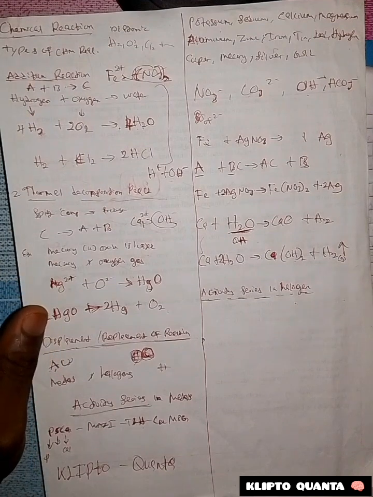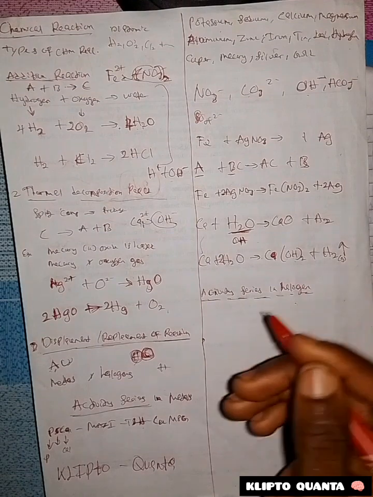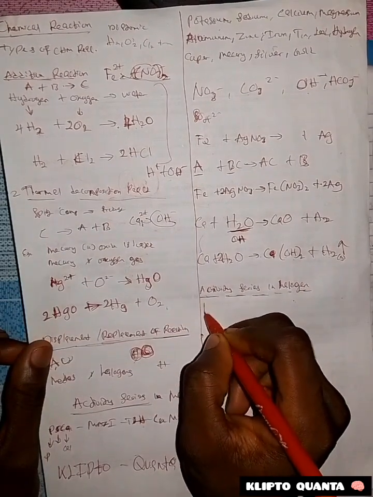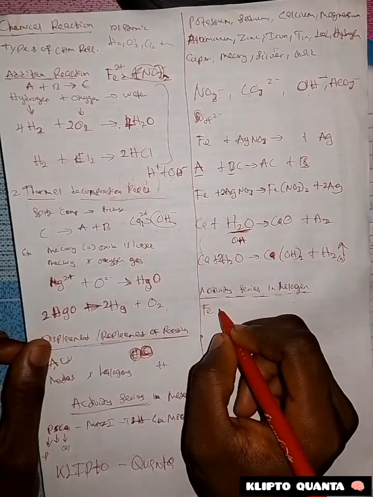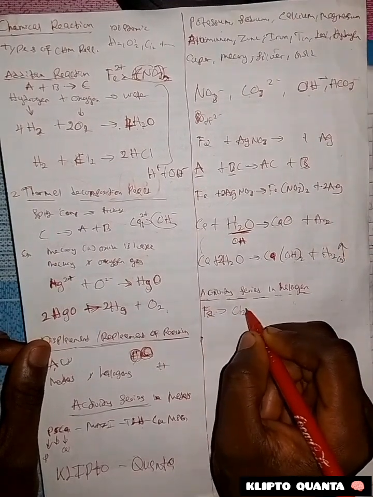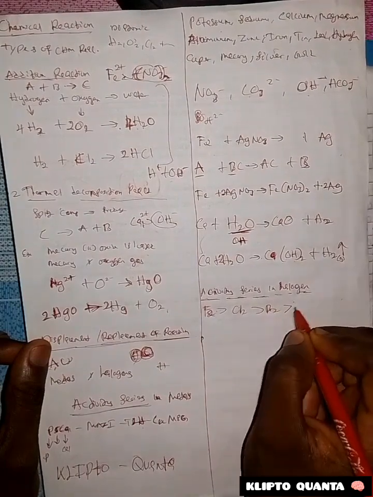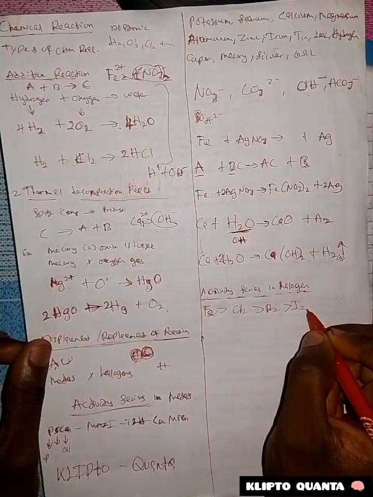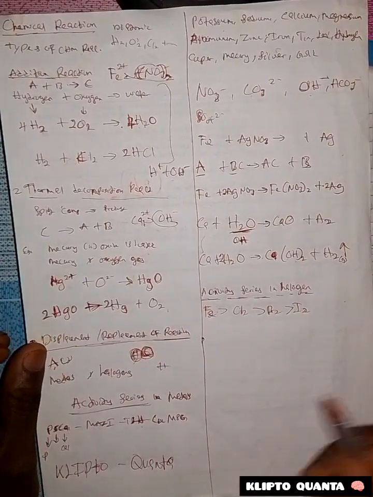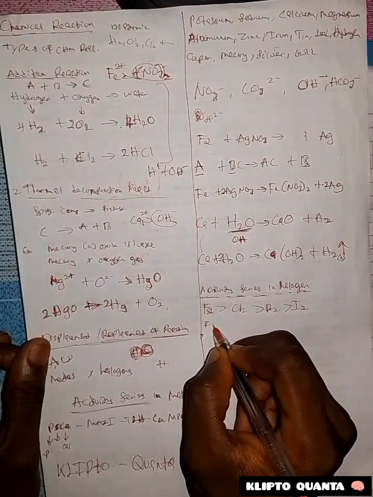So the last one we're talking about is activity series in halogen. Are you with me? So in activity series in halogen, people do make a simple slight mistake also, and mainly we have the halogens. You have your fluorine gas, and you know they are also diatomic, greater than chlorine gas, and also greater than bromine, and also greater than iodine. Are you with me?